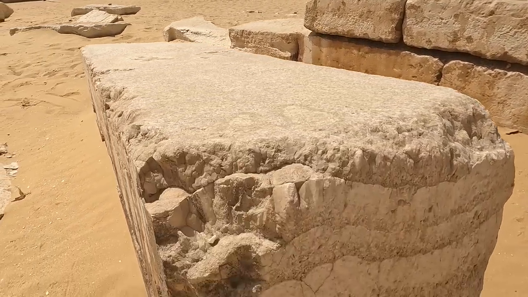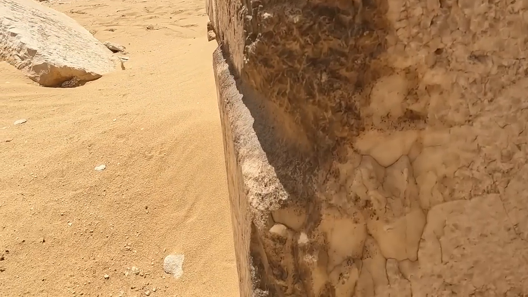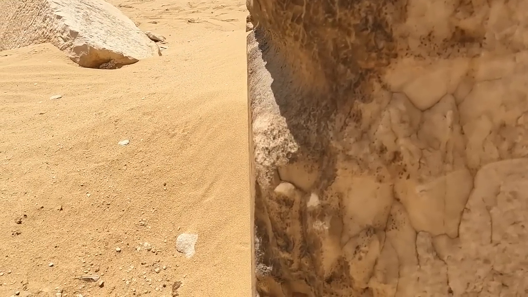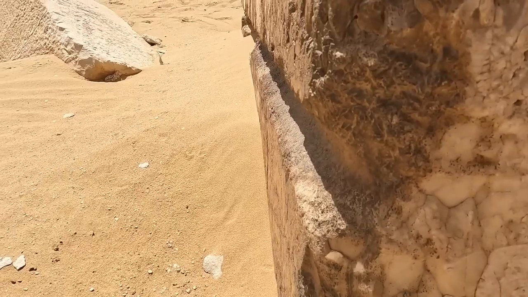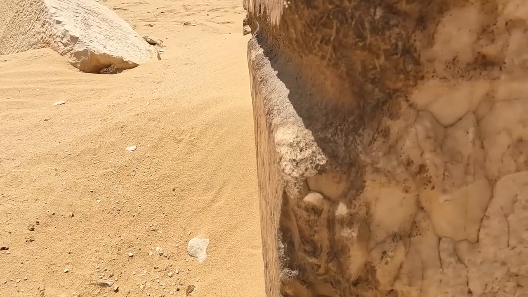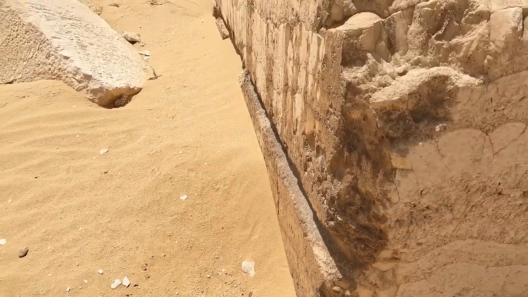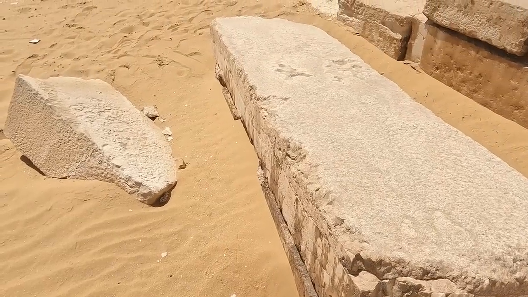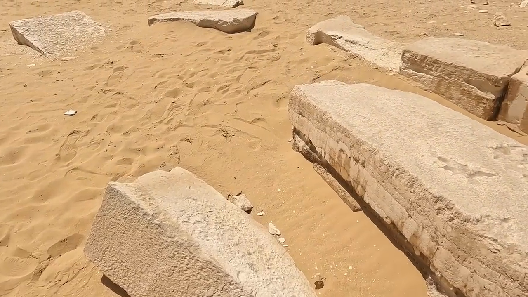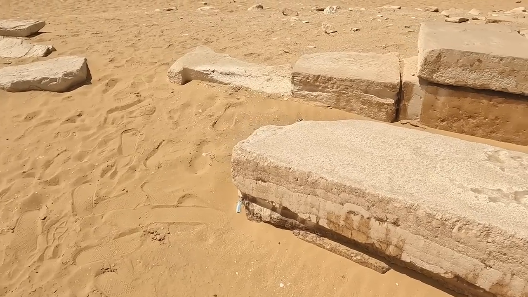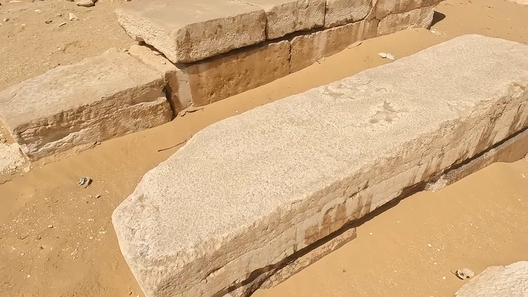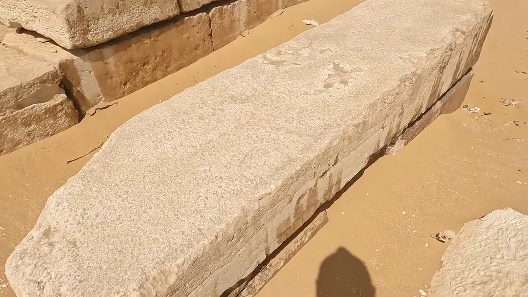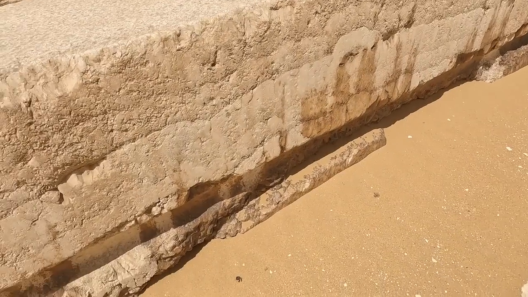The first thing we're going to look at here is the depth of this channel. And you'll notice that it's not very deep. It's also not very wide. It is a very, very shallow channel.